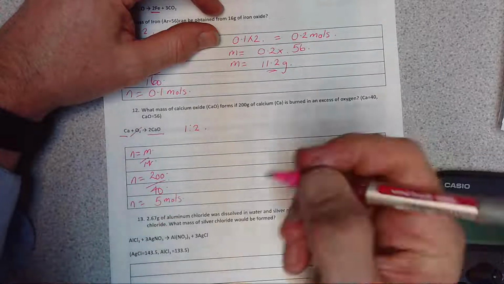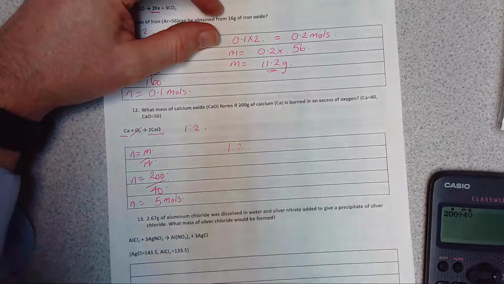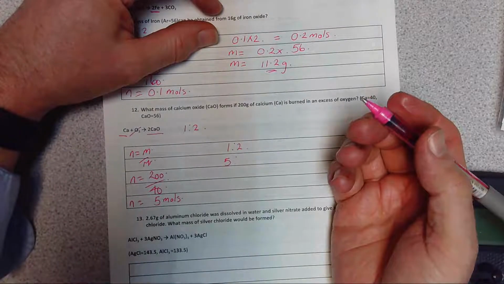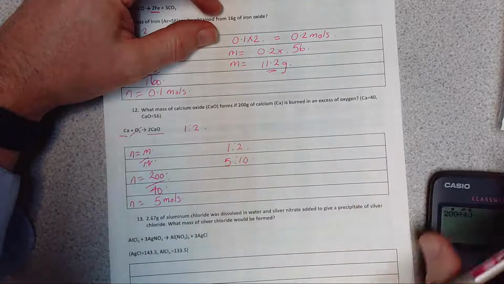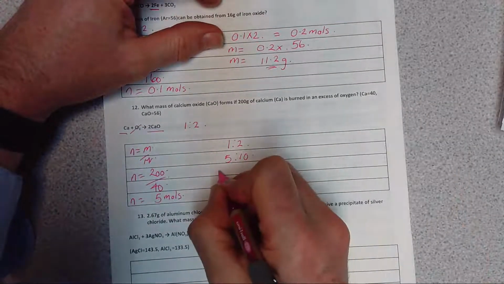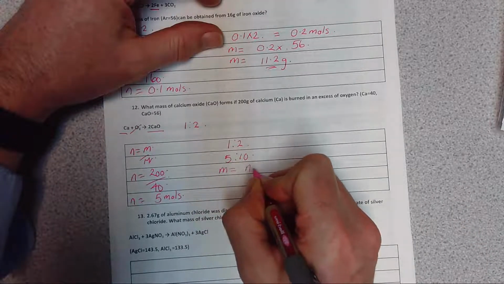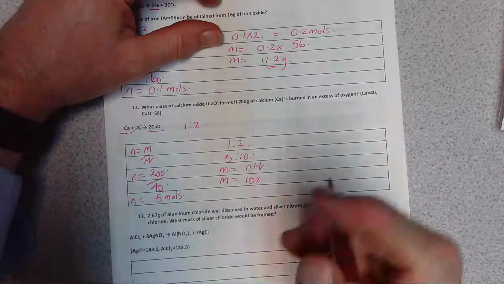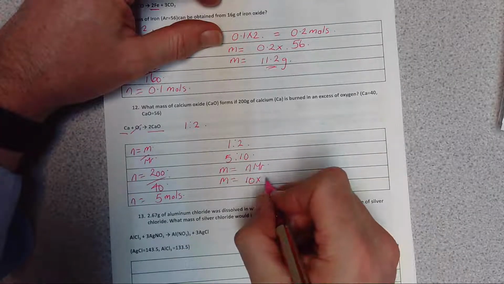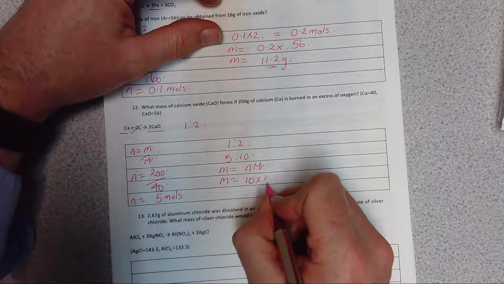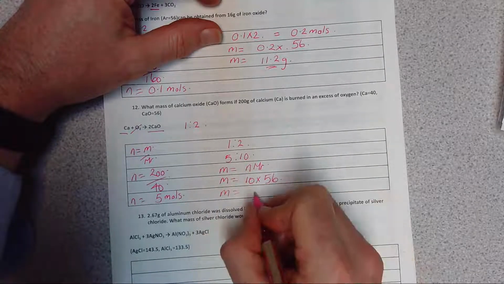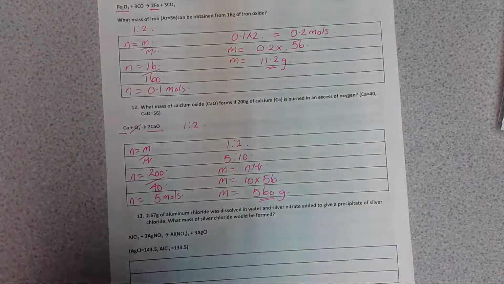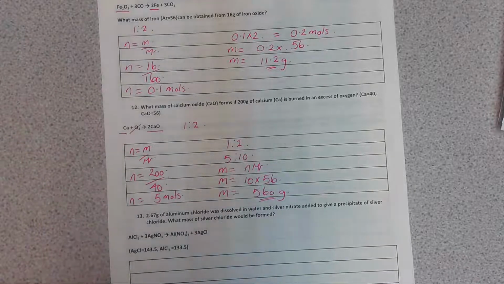Now it's a 1 to 2 ratio, so 5 moles times 2 would produce 10 moles. So the mass will be the number of moles times the MR. So that's 10 times the MR, which is 56, which is going to give us 560 grams. And that's that one.